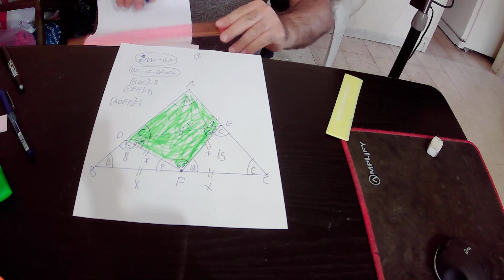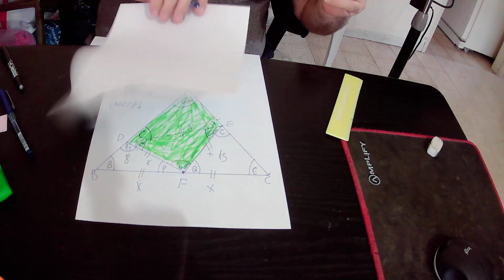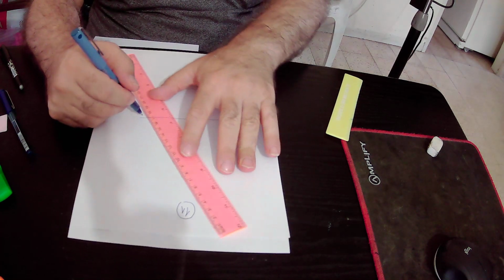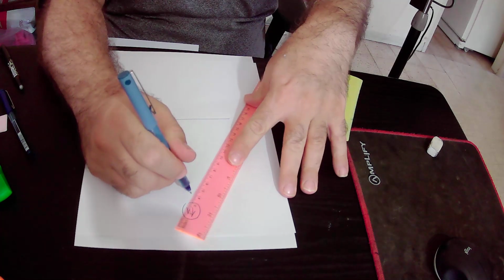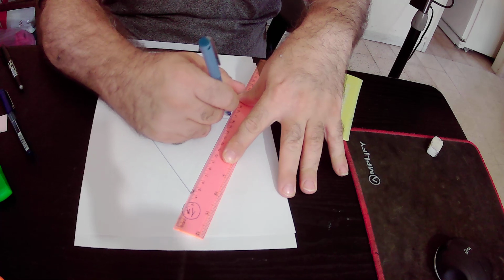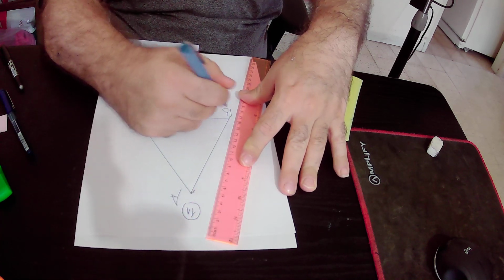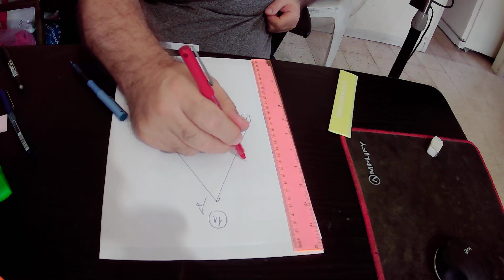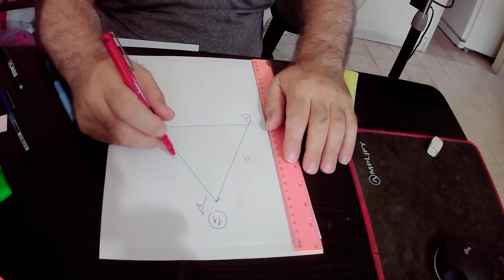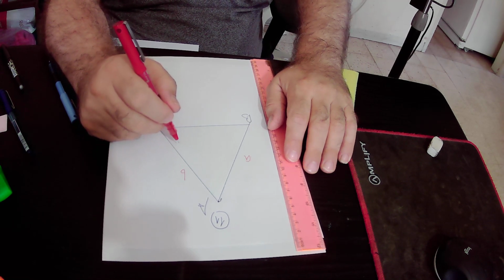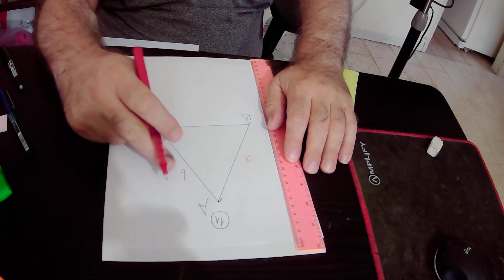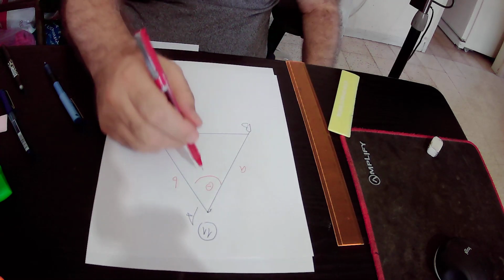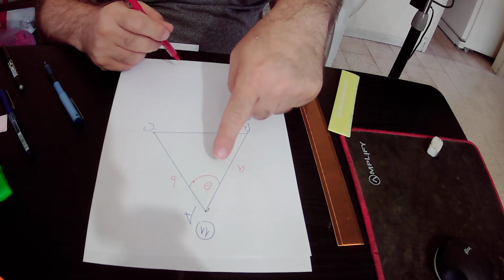So if we have triangle ABC, and we know that the size of side AB is A units and the size of side AC is B units, and the angle between side AB and side AC is theta, then the area of this triangle ABC will be equal to A times B times sine theta over 2.